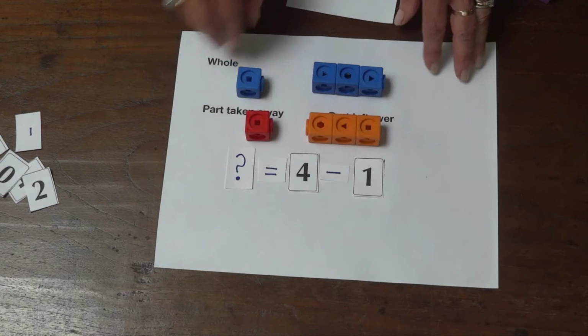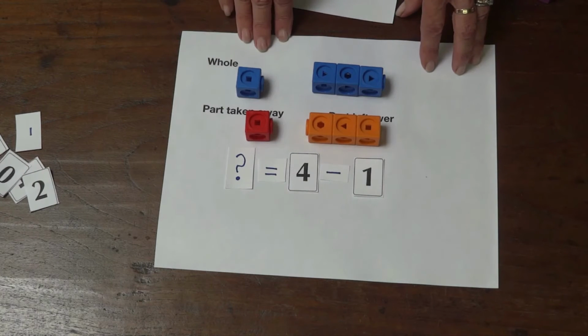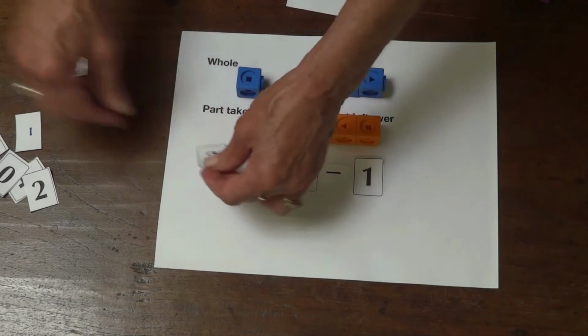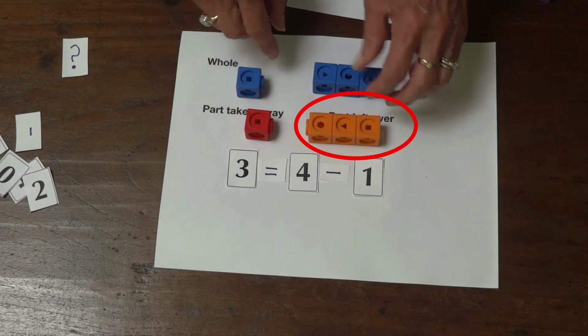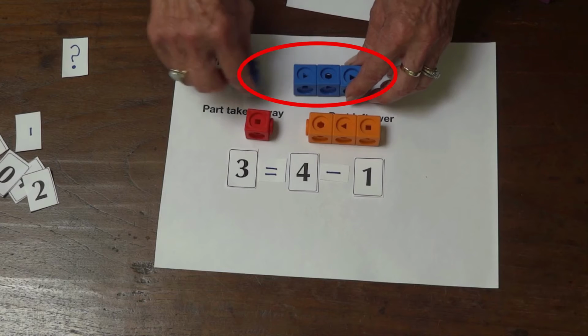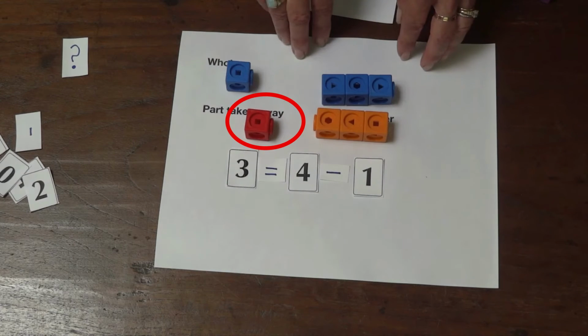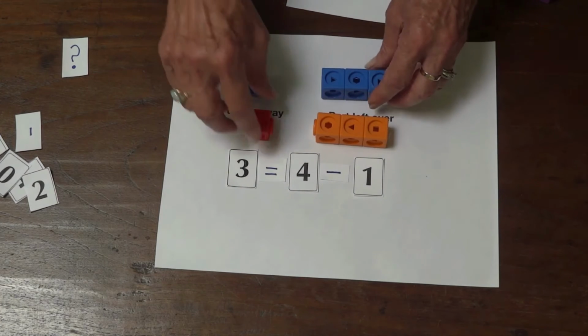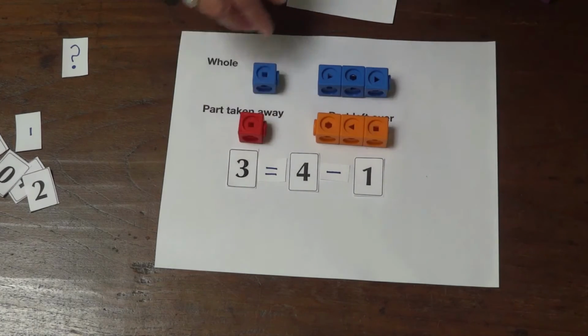Now, if I look at the way this number sentence is, though, I'm still looking for the leftover part, and I see it's 3. So I can substitute this number and say 3 equals 4 minus 1. 3 equals 4 minus 1. This problem may throw them because the equal sign comes to the front of the number sentence. It still is taking one part away from the whole and looking to see what is left over.